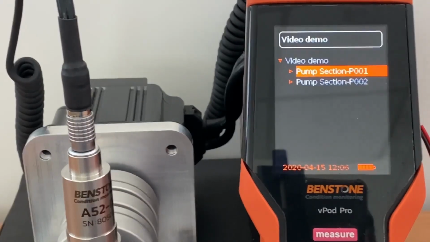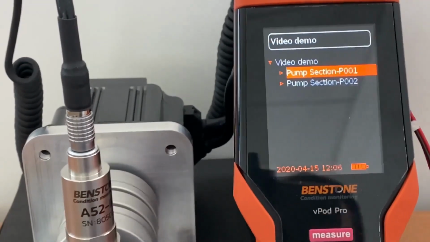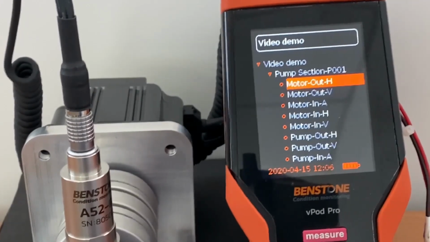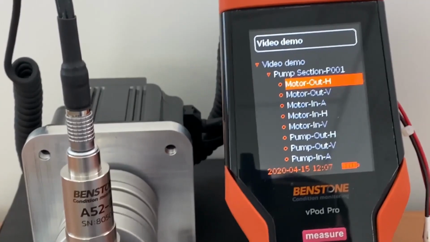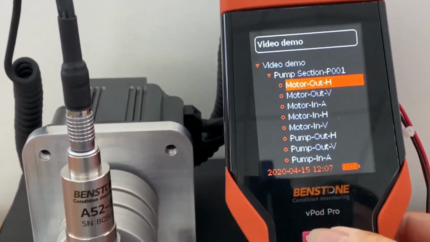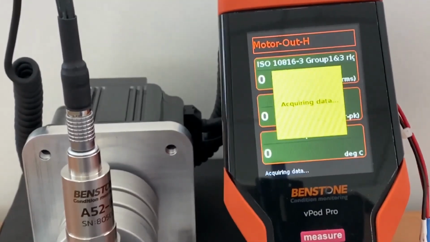Next, I will turn on the rotor kit, and then I will select the first point, motor out -H, horizontal, and then press the measure on the vPod Pro. At this time, the vPod Pro will measure and acquire the data.